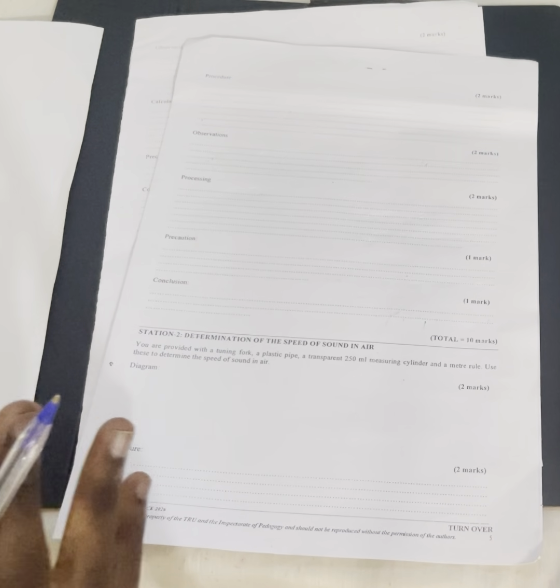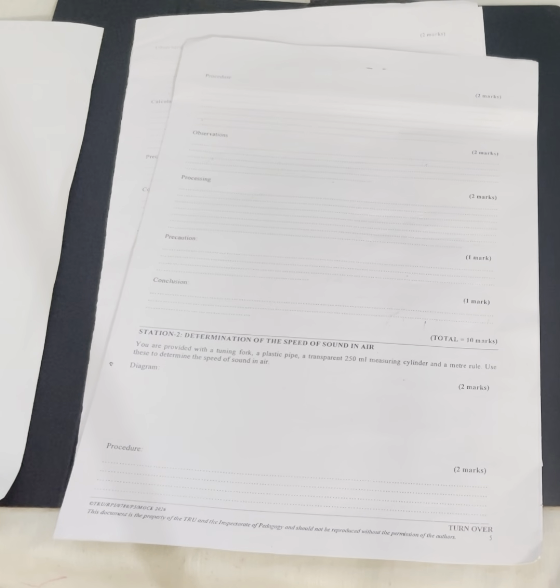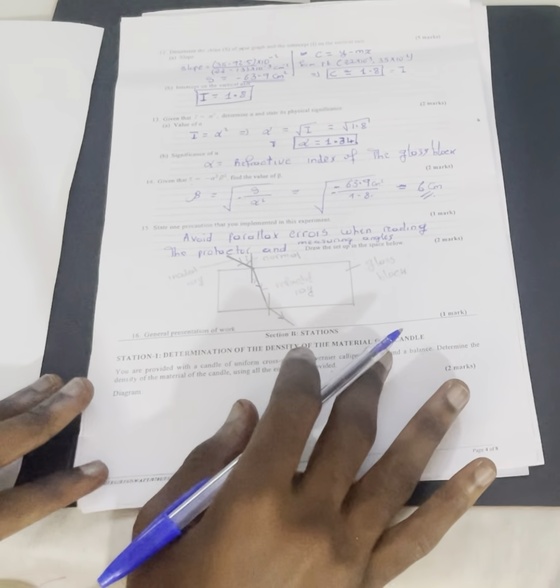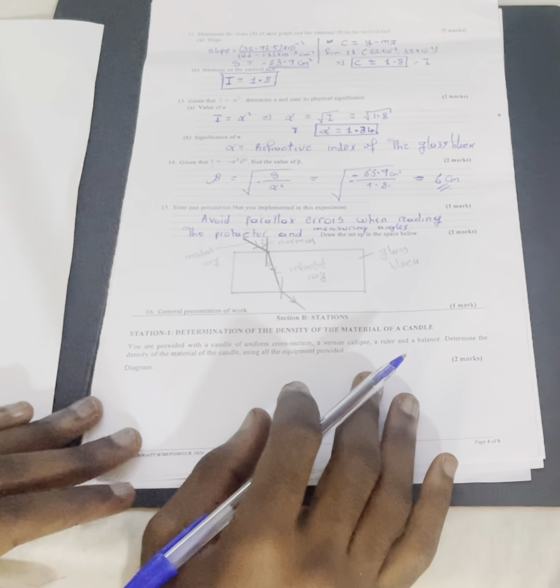As I said before, you're not wasting time at the level of the station. The station is not for you alone, it is for every student. So you go there, take what you're supposed to take, come back to your mainstream, and fill it. So let us start with our station 1.